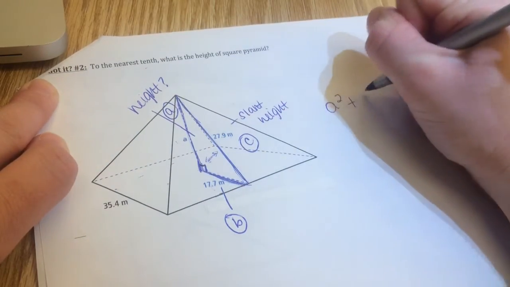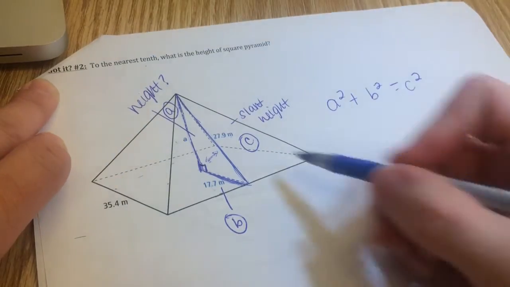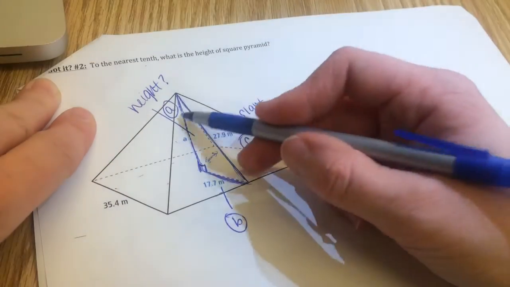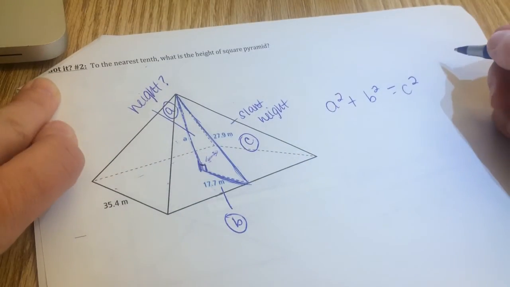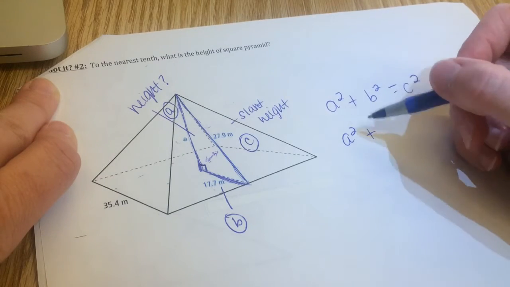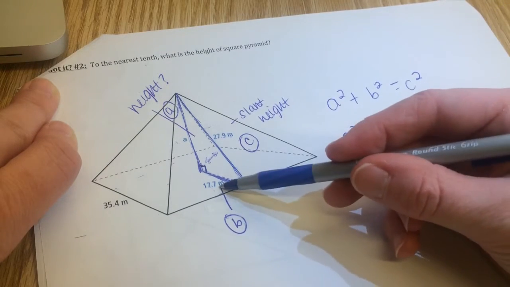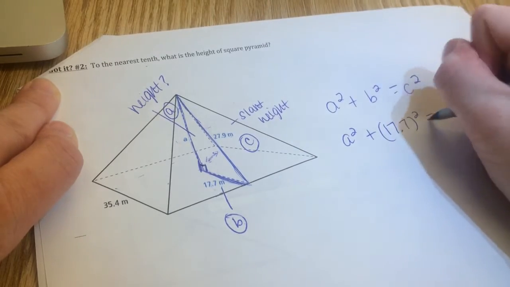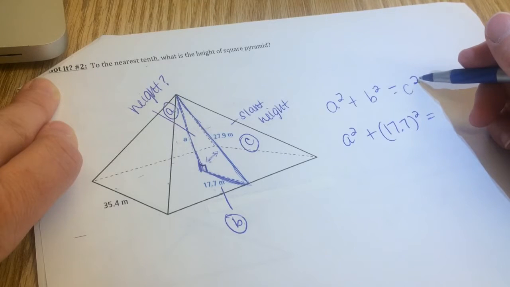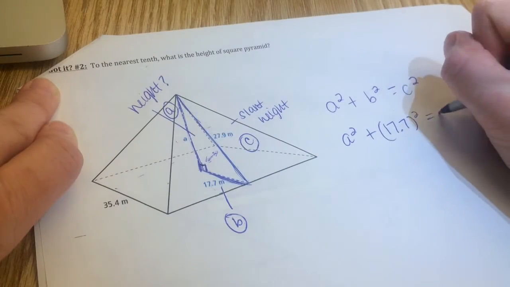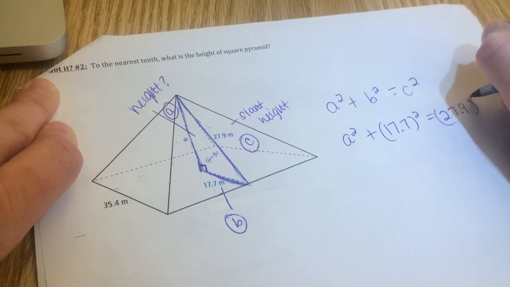So now we can use the Pythagorean theorem because we are talking about a right triangle here. We found a right triangle. We're trying to figure out the height, A. So we wrote down our formula. Now we still have A squared because we don't know what A is, plus B squared. So B is 17.7 meters, and it equals C squared. And we know that C from our picture is 27.9 squared.